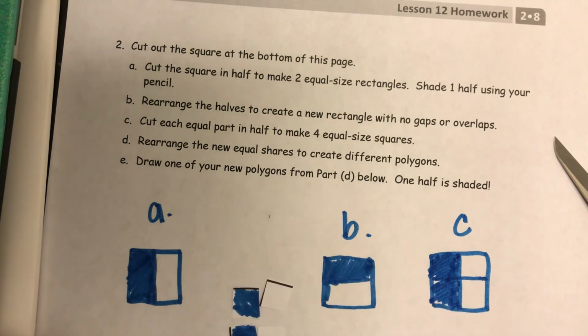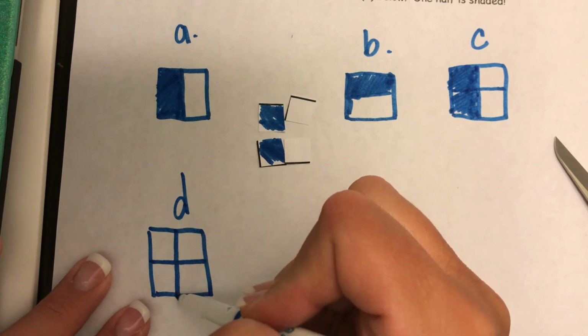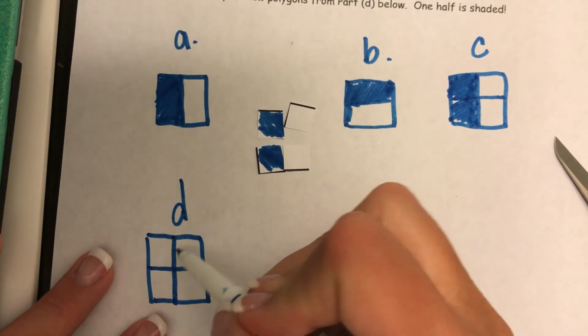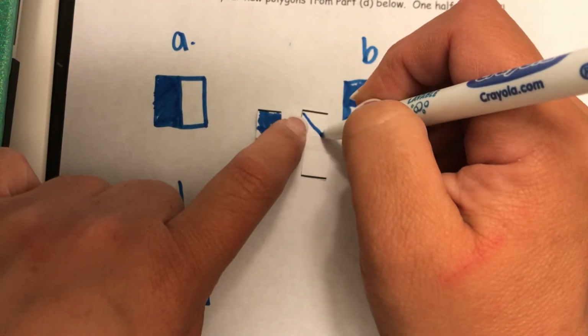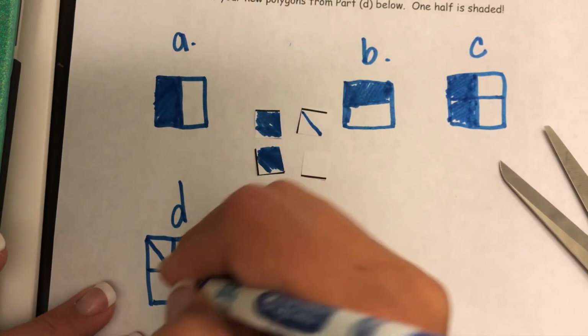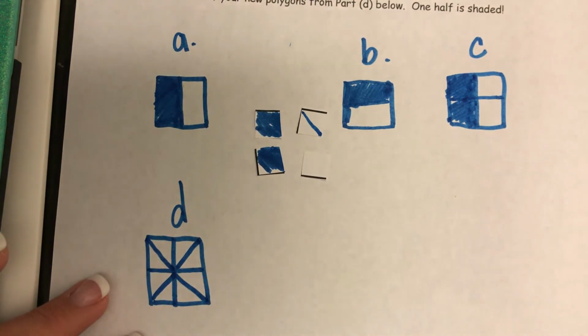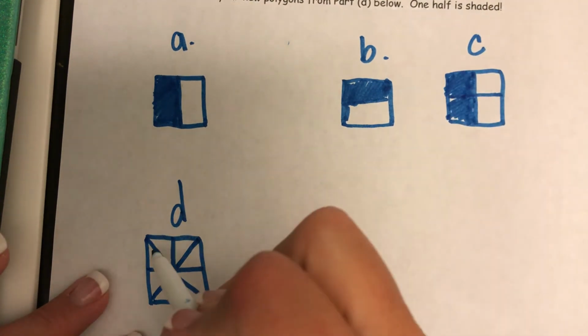It says rearrange the new equal shares to create different polygons. Okay, so well, what can we do here? Okay, we could take these. I'm not going to cut them because these are small enough as it is. But say I could cut them diagonally like that. Okay. And that would be making a new polygon. Draw one of your polygons from part D, and shade. It says 1/2 is shaded.